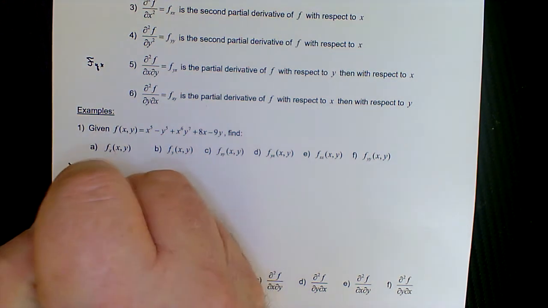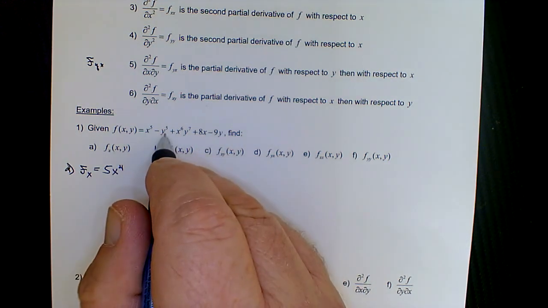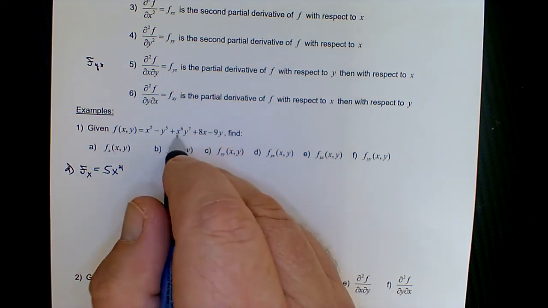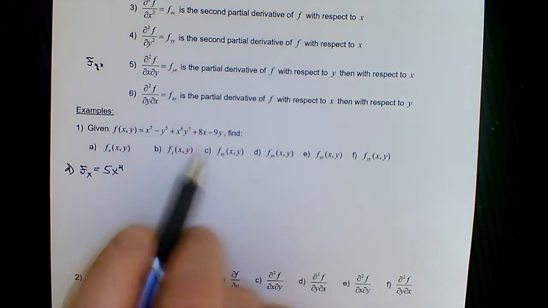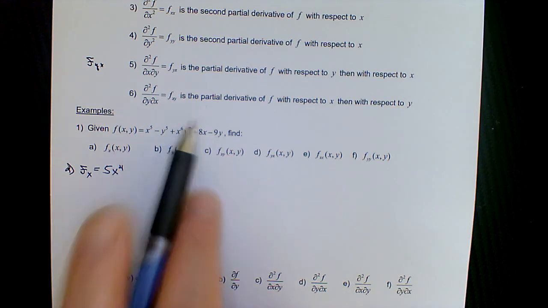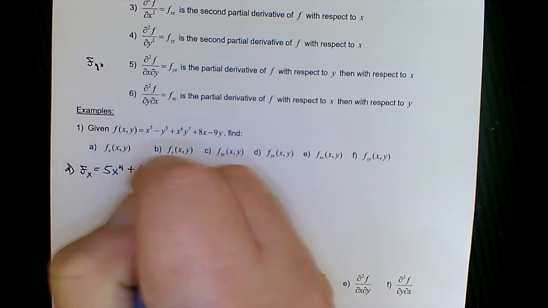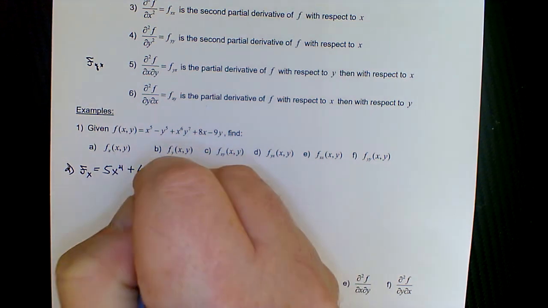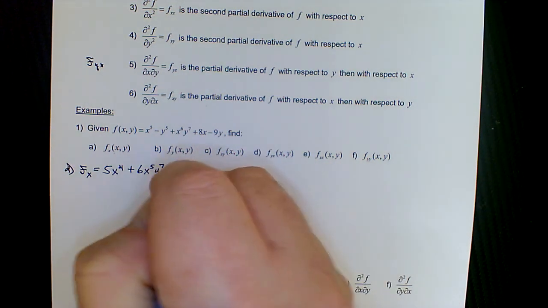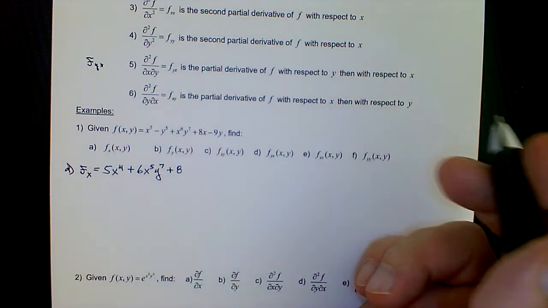So derivative of x to the fifth, 5x to the fourth. Derivative of y to the fifth, if y is held as a constant, then its derivative is 0. But when we have a product of x and y is held as a constant, we're differentiating x to the sixth, so that's 6x to the fifth. So we'd have plus 6x to the fifth, and then the y to the seventh tags along as a constant. Derivative of 8x would be 8, and derivative of negative 9y would be 0, because again y is a constant.